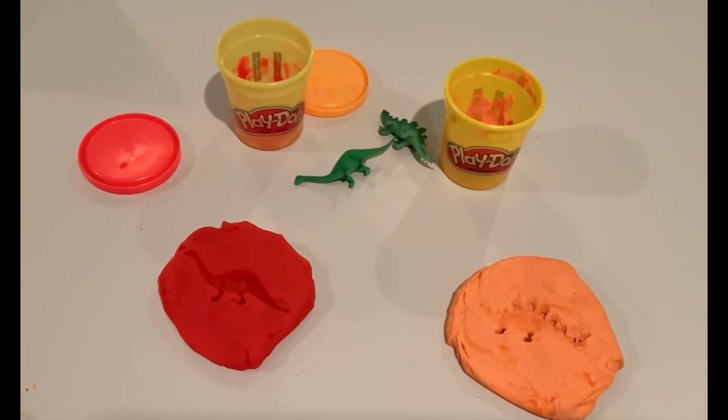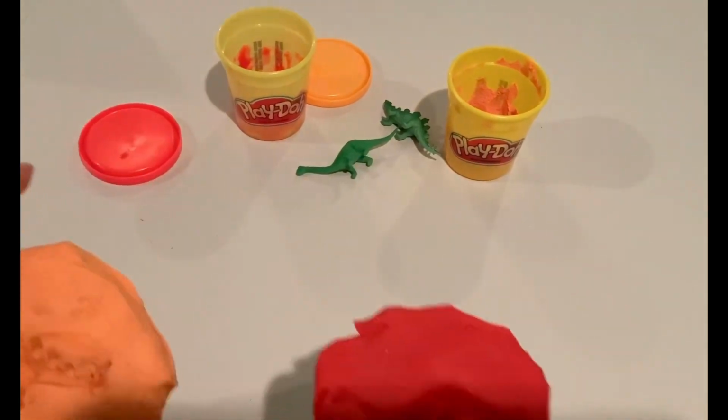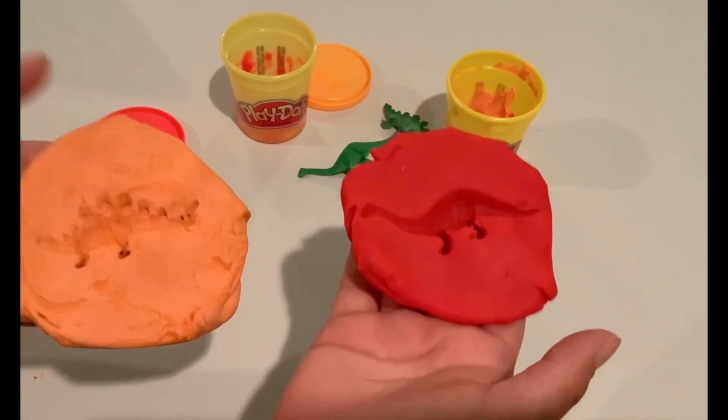Now take a look at the imprints, or the fossils that were left behind, and see if you can tell which dinosaur is which and why you can tell them apart.